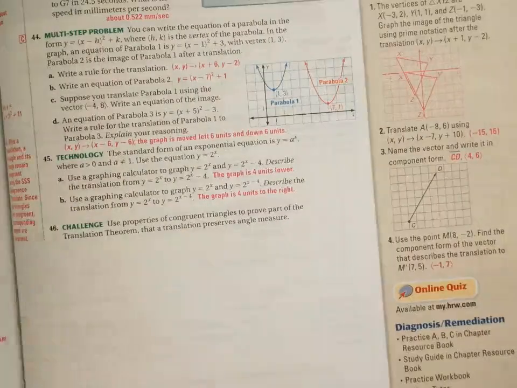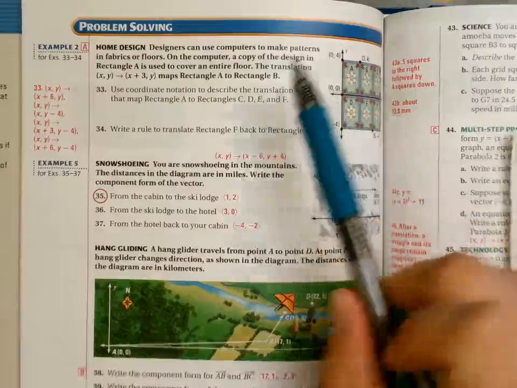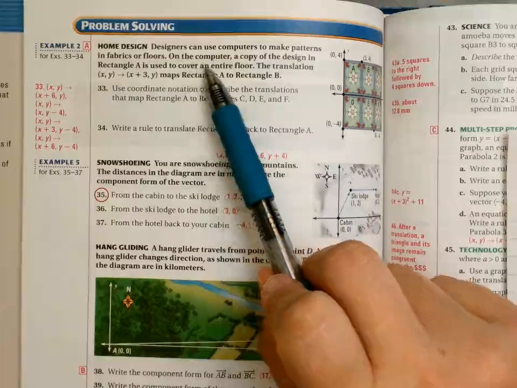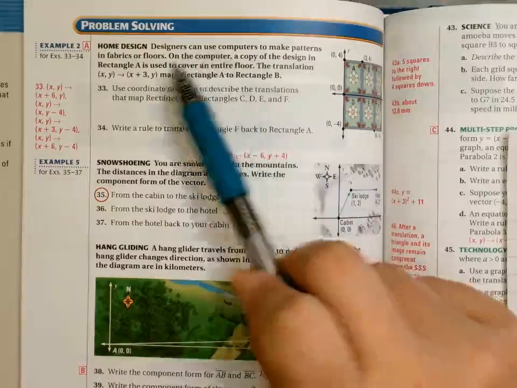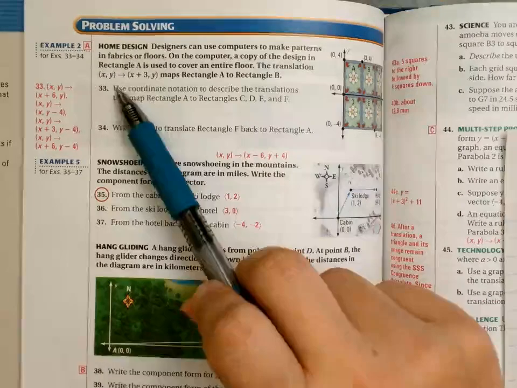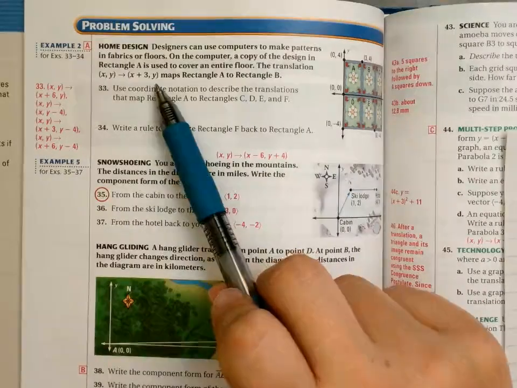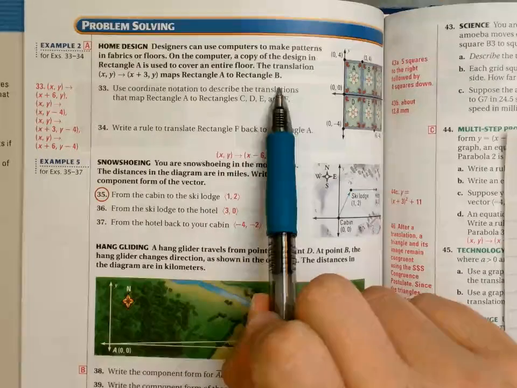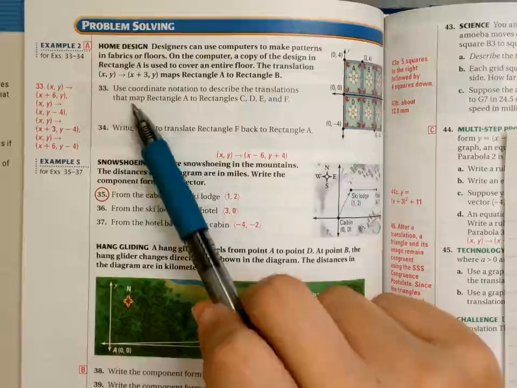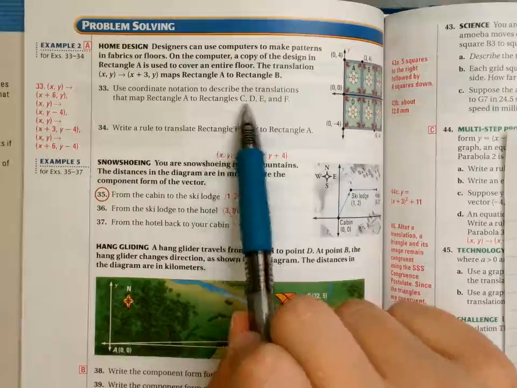Page 570, number 33. Designers can use computers to make patterns in fabrics or floors. On the computer, a copy of a design in rectangle A is used to cover the entire floor. The translation (x, y) becomes (x + 3, y) and maps rectangle A to rectangle B. Use coordinate notation to describe the translations that map A to C, D, E, and F.